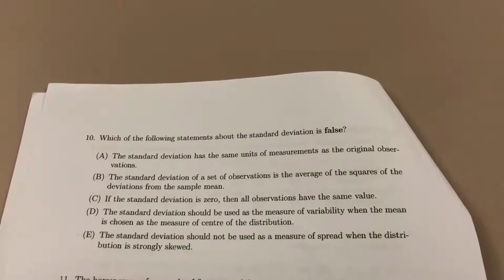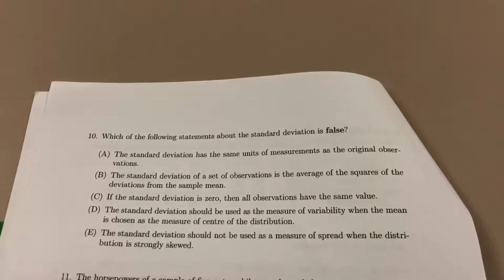Okay, so I'm going to start covering a question from the second lab. This is from sample Midterm B. The question is, which of the following statements about standard deviation is false? So let's look at condition A.